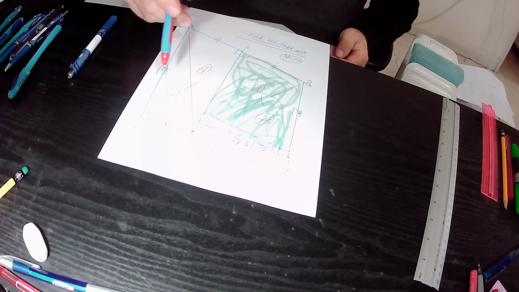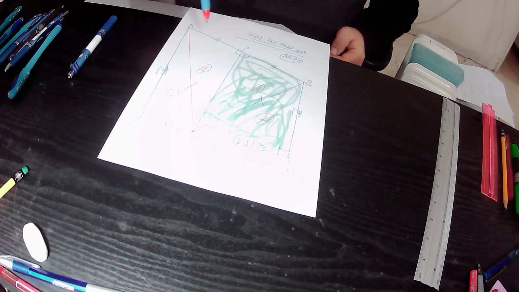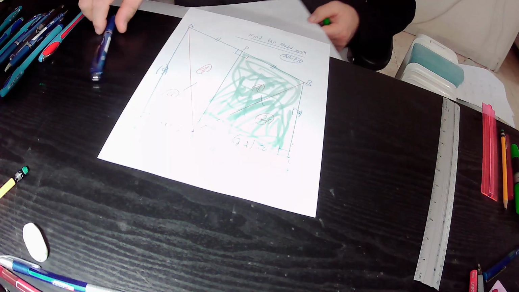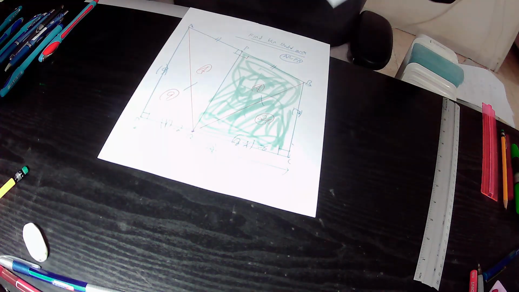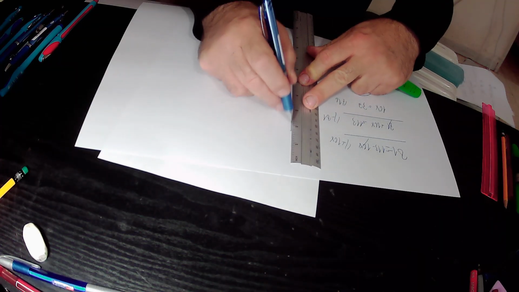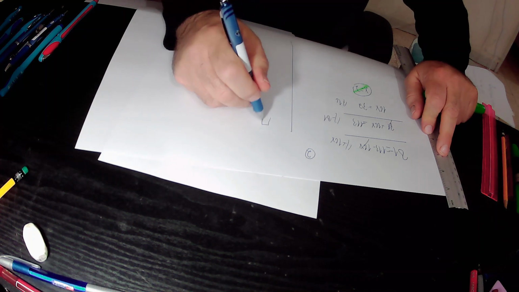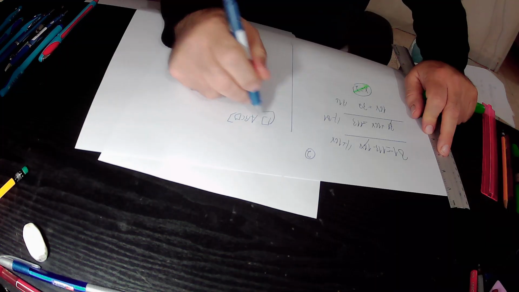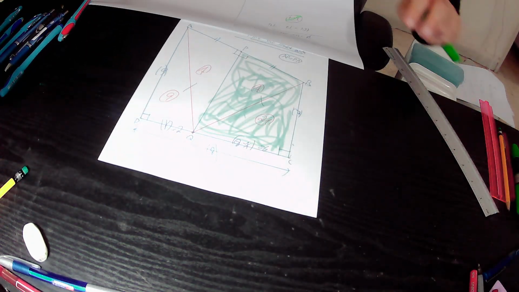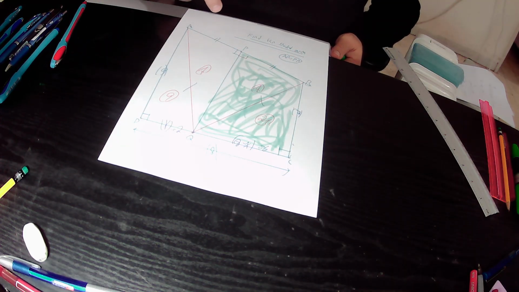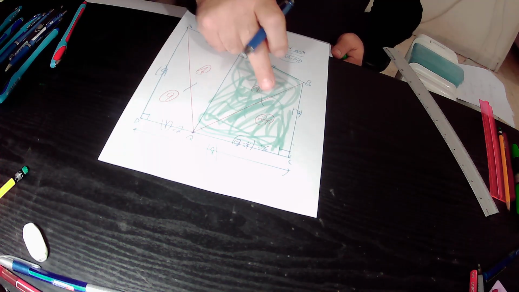So in total, the area of quadrilateral ABCD must be equal to 9 plus A plus A plus 21, the sum of those components that it consists of. 9 plus 21 is 30.